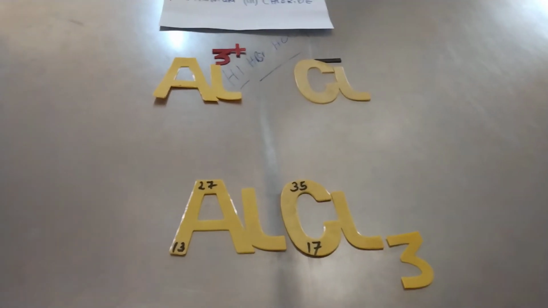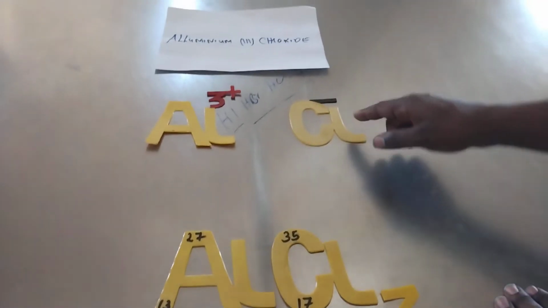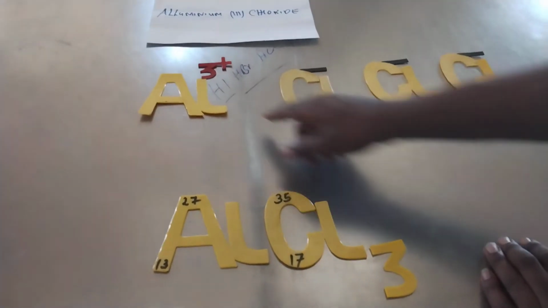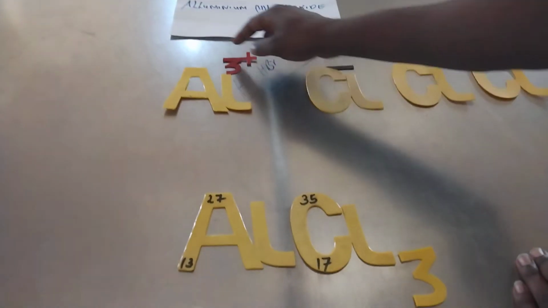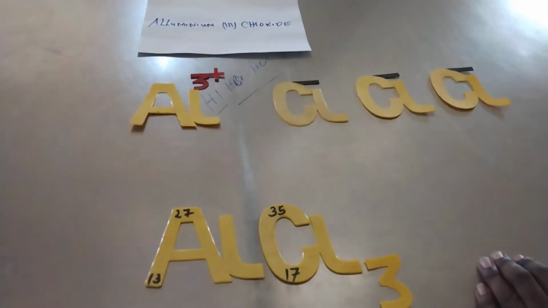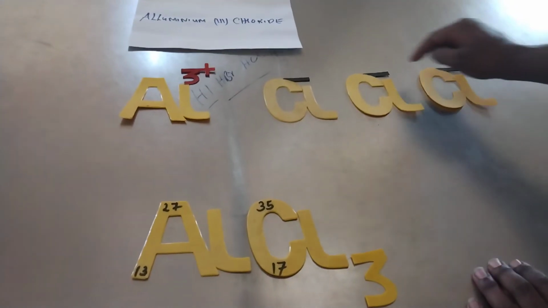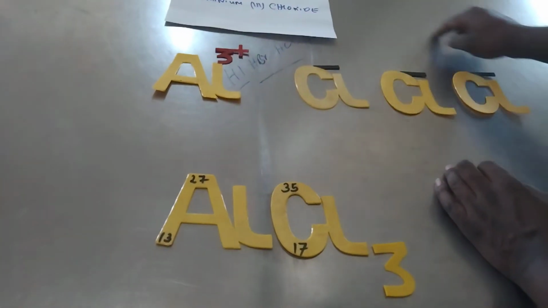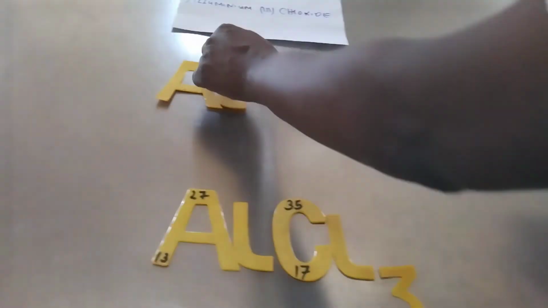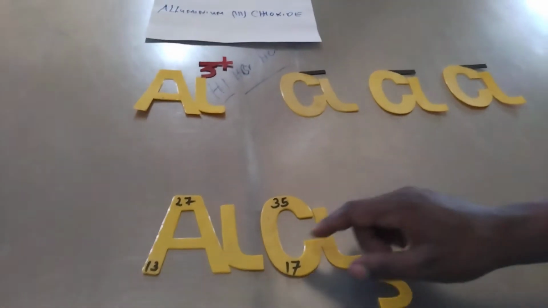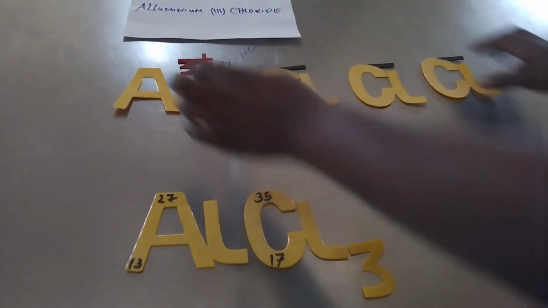Now, to make sense of this, why is this necessary? It means that we have 1 of this and 3 of this. Why? These are 3 plus, so we need a 3 negative for these charges to balance. So you have 1, 2, 3, each chlorine contributing 1 negative. So the total, we have a 3 negative. Because we have a 3 positive, we need a 3 negative, and it is going to neutralize. And that's why our formula becomes 1 aluminium and 3 chlorines like that.